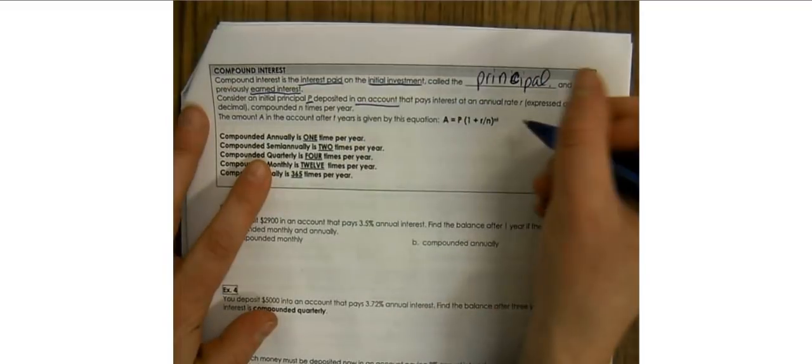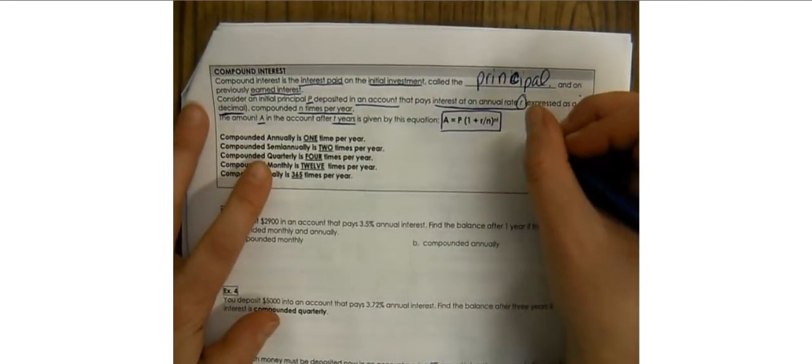So consider an initial principal P, deposited into an account that pays interest at an annual rate that we call R. And R is always going to be written as a decimal. And it's going to be compounded n times per year. The amount A in the account after t years is given by the equation A is equal to P times (1 plus r divided by n) to the nt power.